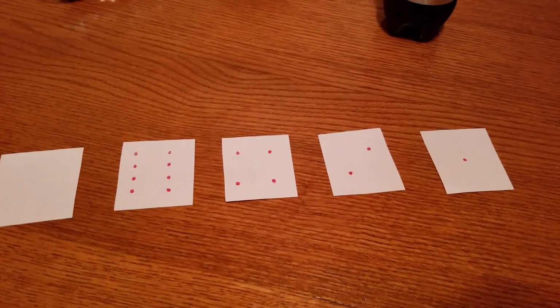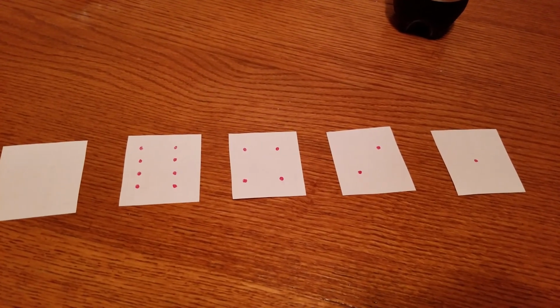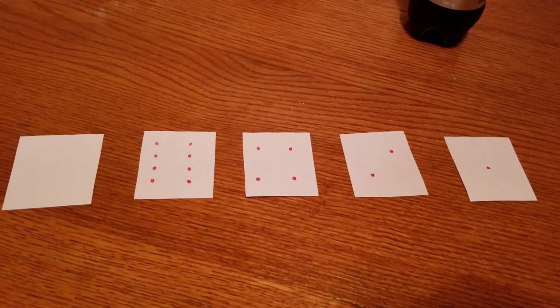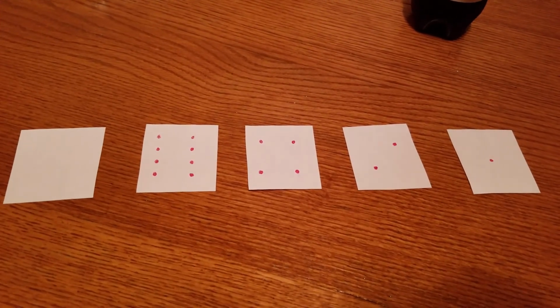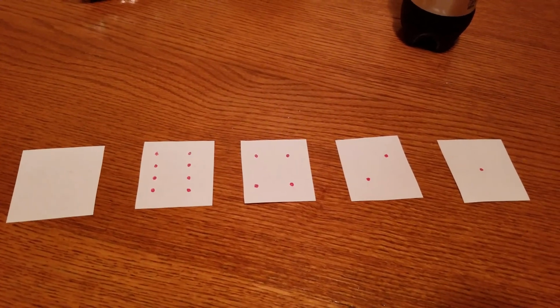And there we have it, 15. So we have our 8, our 4, our 2, and our 1. And that gives us the value of 15. And in binary, that would be 0, 1, 1, 1, 1.